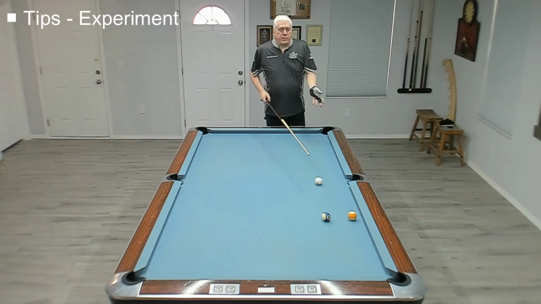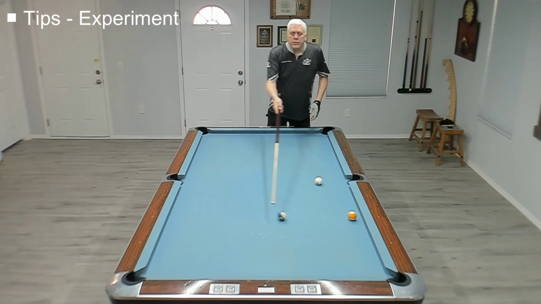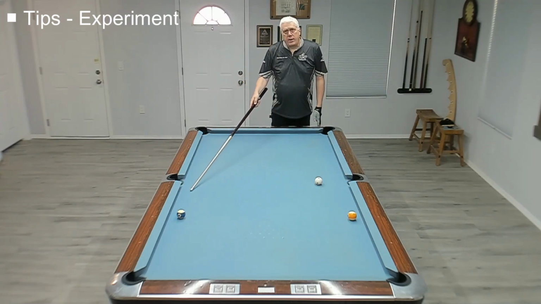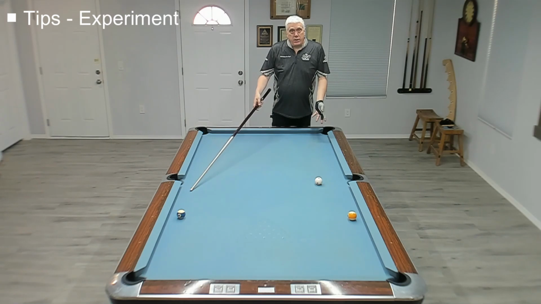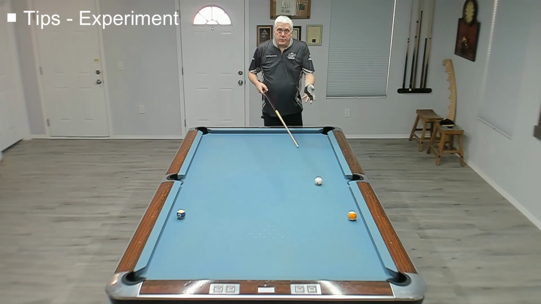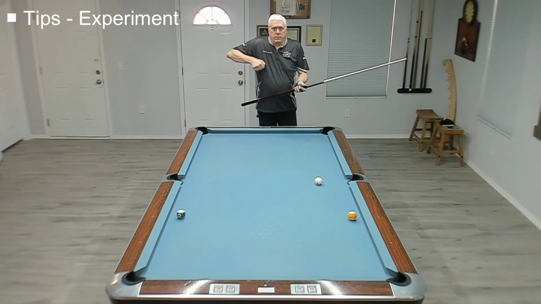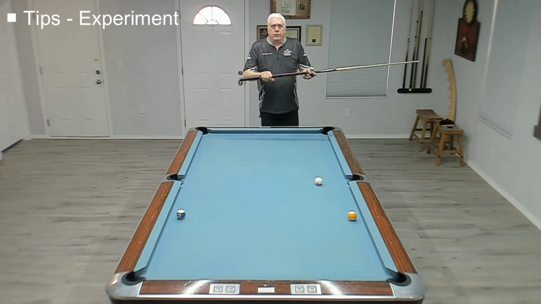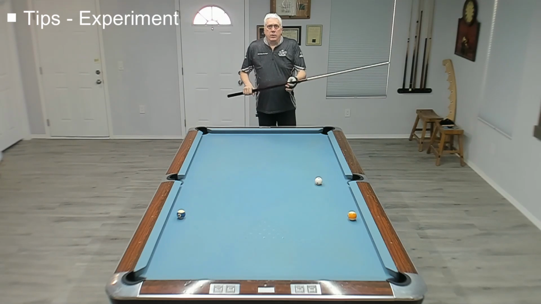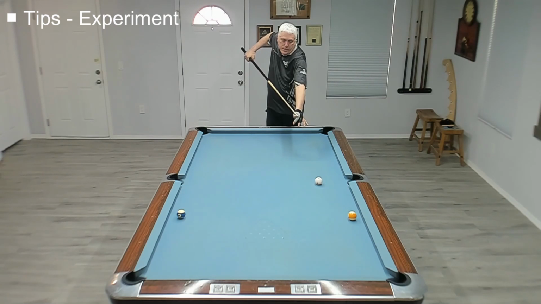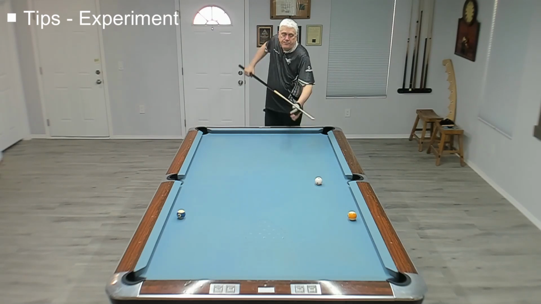So then we'll set up the same shot and we'll say, okay, what if the 10 ball's over here? Well, I know I need to make the cue ball travel farther, but does that mean I need to hit it harder? And this is where I want you to experiment. So I'm going to try to hit this ball with the same cue speed delivery. But I'm going to use the standard grip position. The only difference is this time when I do my backstroke, I'm going to make sure to pull the cue tip all the way back to my bridge.